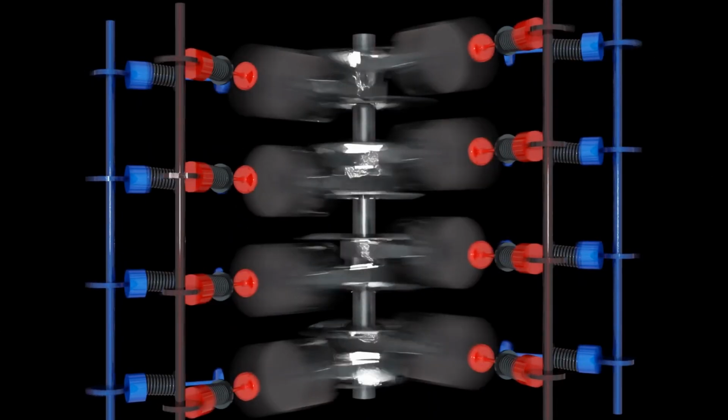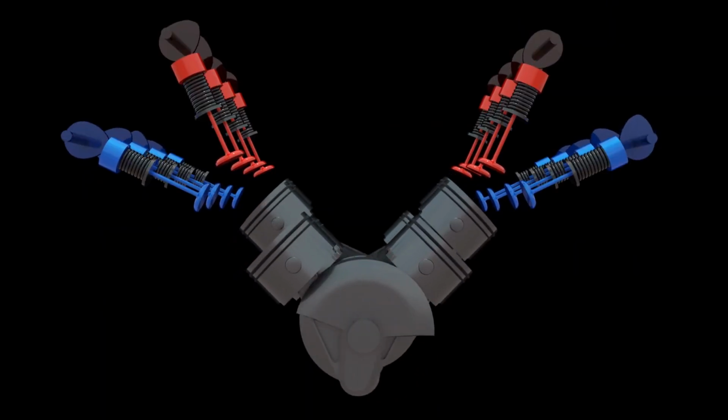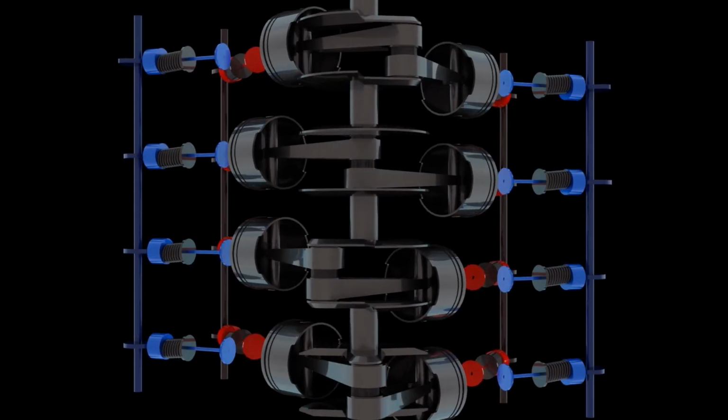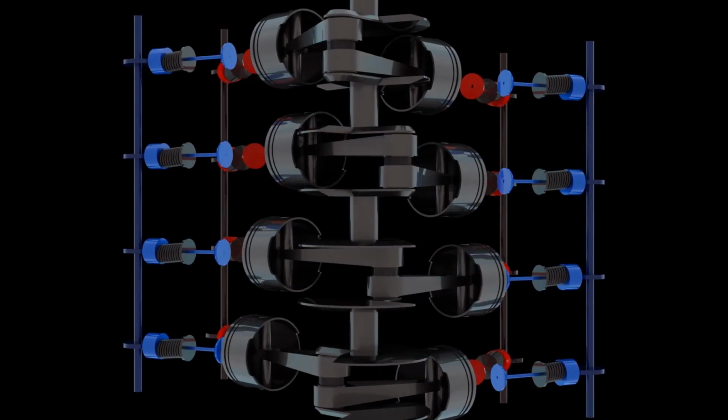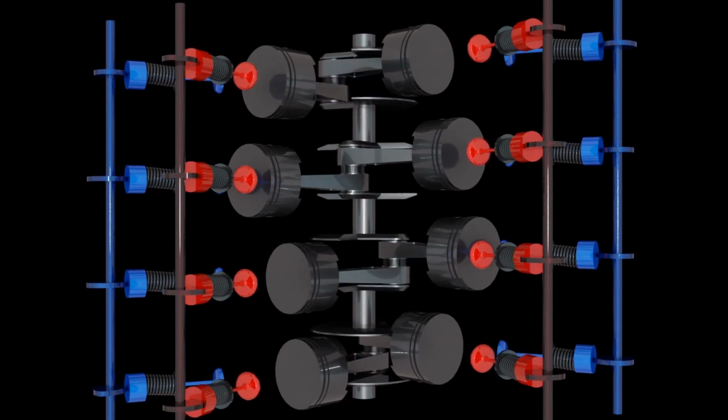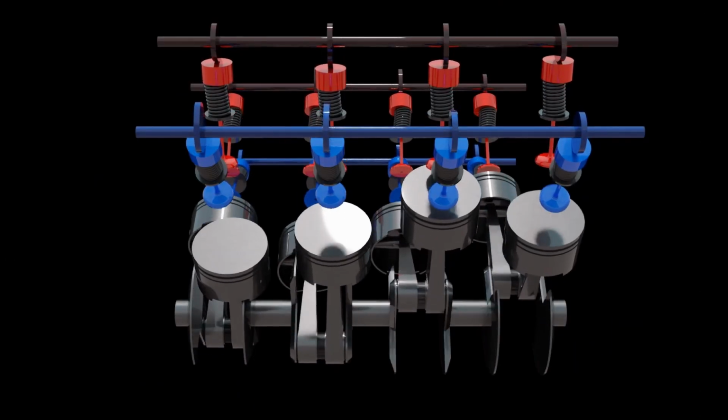I can show you how it works slowly because of course it's easier to understand. You can see the blue valve opening, the air gets in, the piston rotates, and the air gets out with the red valve. At least my engine seems to work.